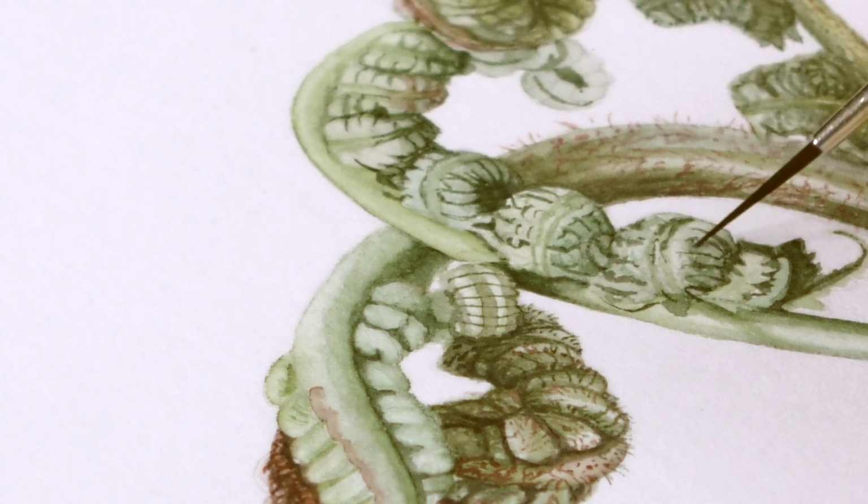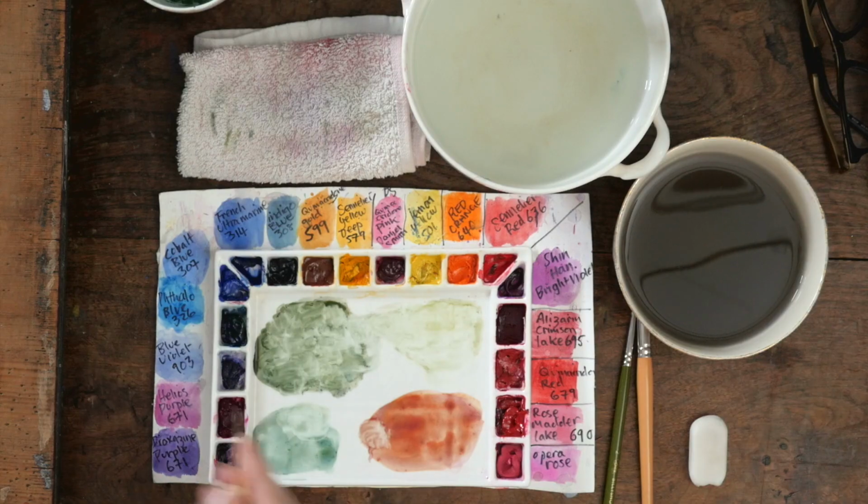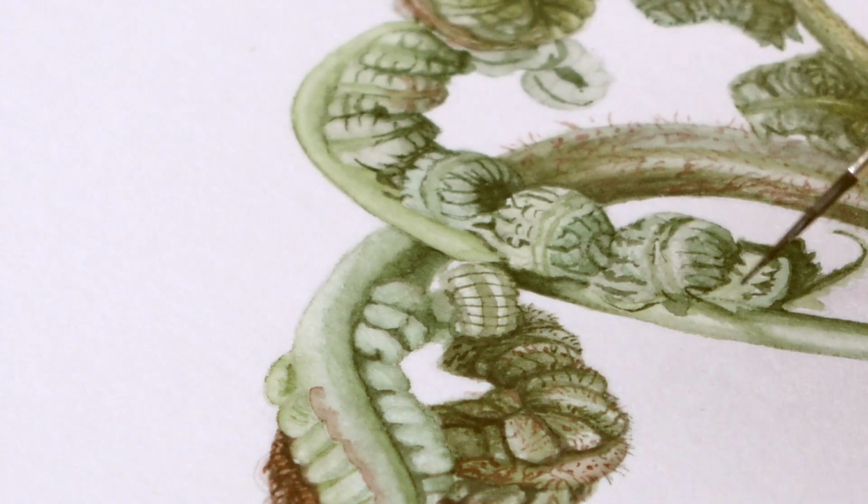A little bit impressionistic at this stage, but also what this does is it pushes certain areas of the leaf into shadow. So I'm just using a small amount of that minty blue, and I'll just put on some tiny little bits of fluff and detail here and there.